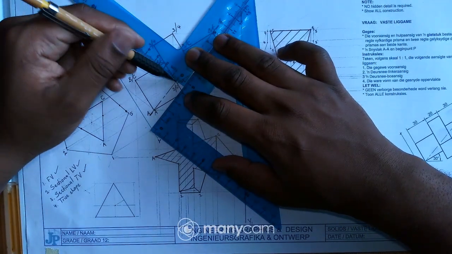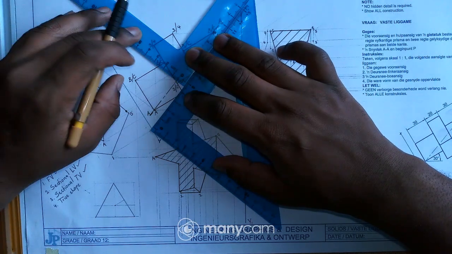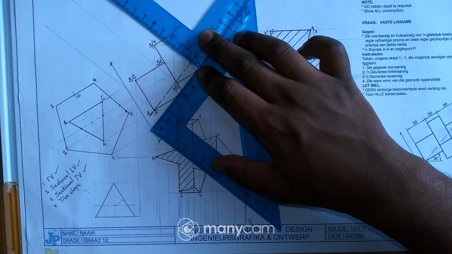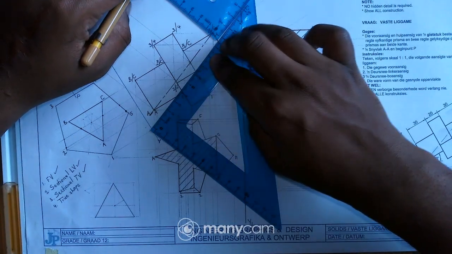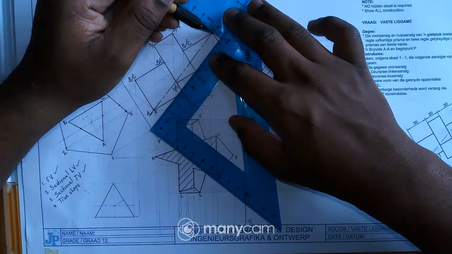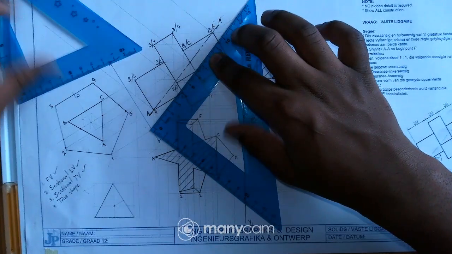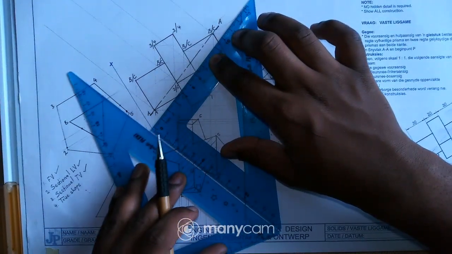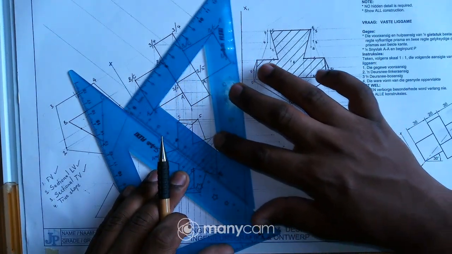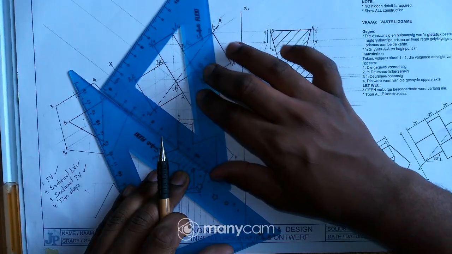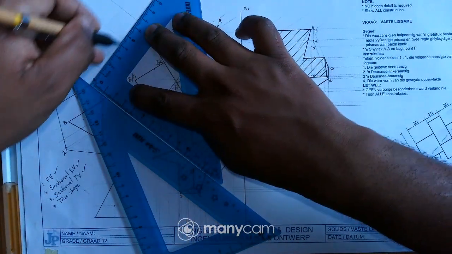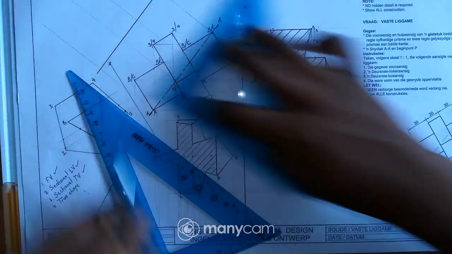The second point, remember I'm projecting all the points from the cutting plane AA, like that, and also that last point up there, like that. Okay, and then from there I can just place my set square back there, then slide this one up so that I can just draw an XY line there, an XY line there.